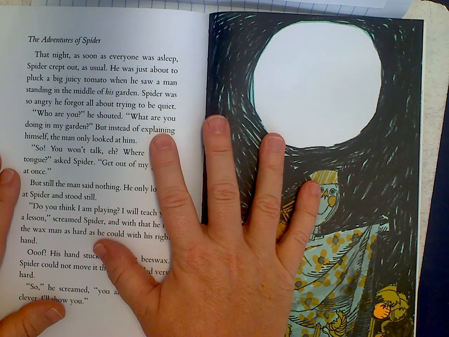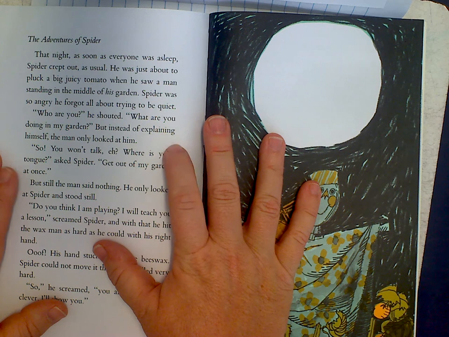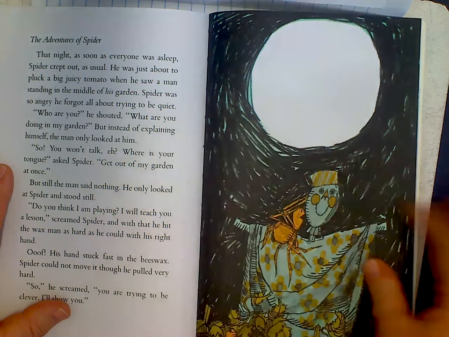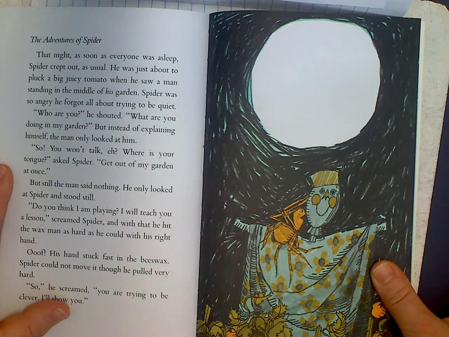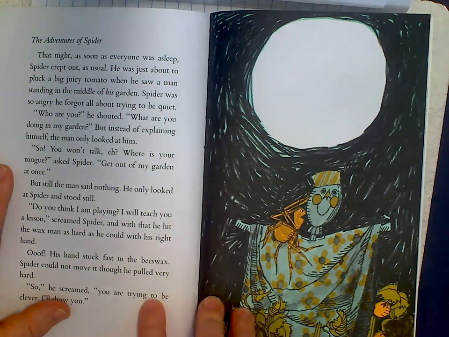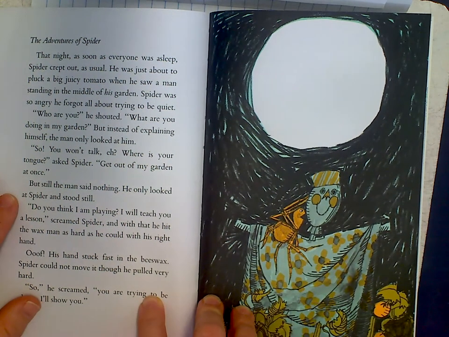Spider was so angry, he forgot all about trying to be quiet. "Who are you?" he shouted. "What are you doing in my garden?" But instead of explaining himself, the man only looked at him. "So, you won't talk, eh? Where's your tongue?" asked Spider. "Get out of my garden at once." Still the man said nothing. He only looked at Spider and stood still.